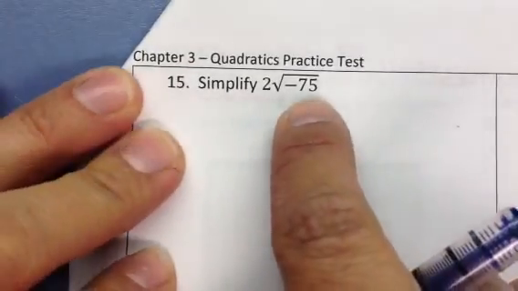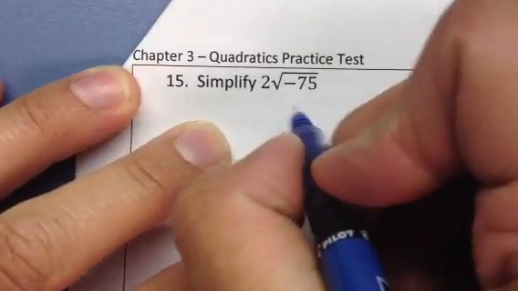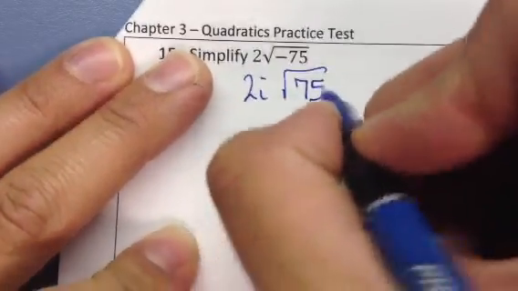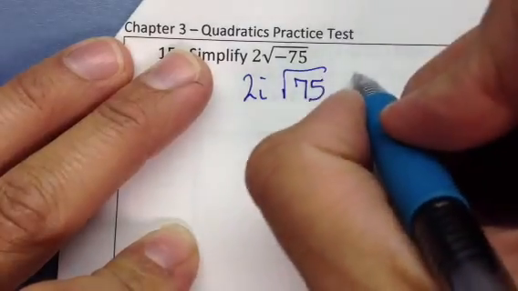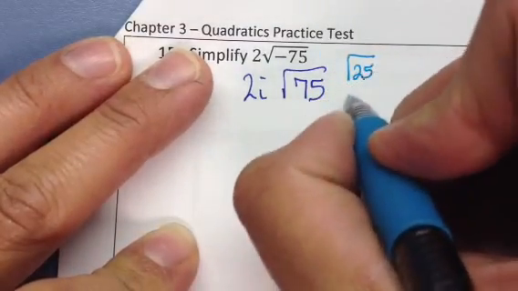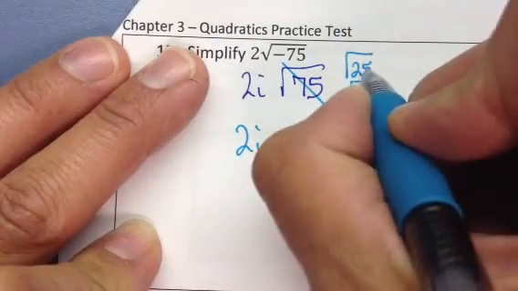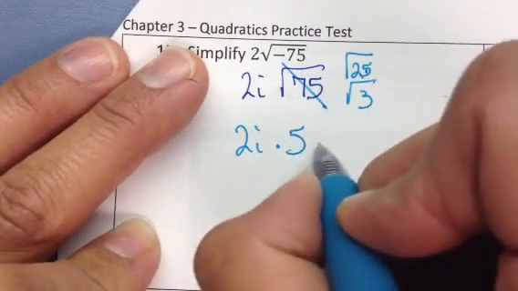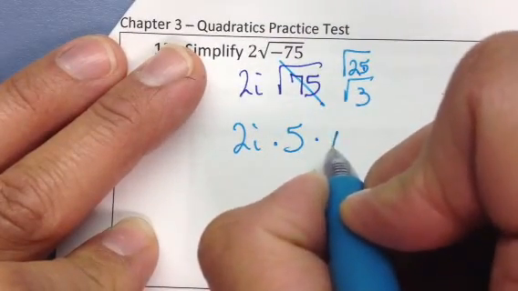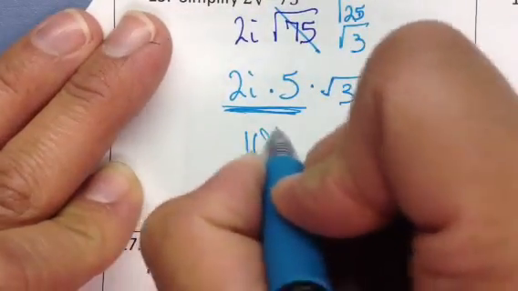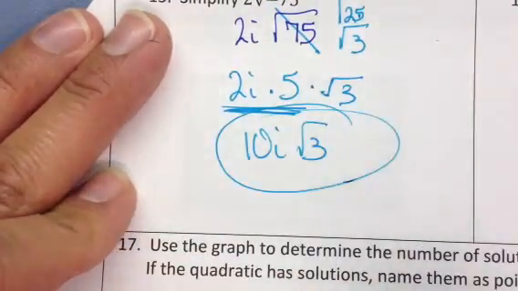A little bit more simplifying. Square root of a negative number. So first realize I'm going to have an imaginary. But I don't want the decimal. I want you to run your factor program and see that you can break this into 25 and 3. And then you have 2i now, and that's 5. And that stays there. And now I can put those two together for 10i radical 3.